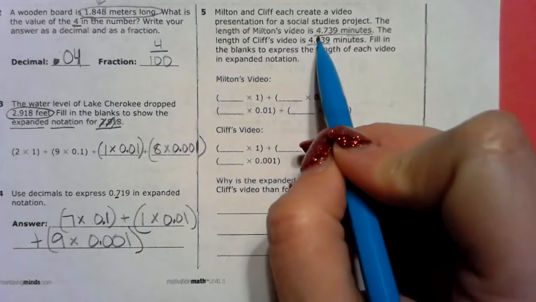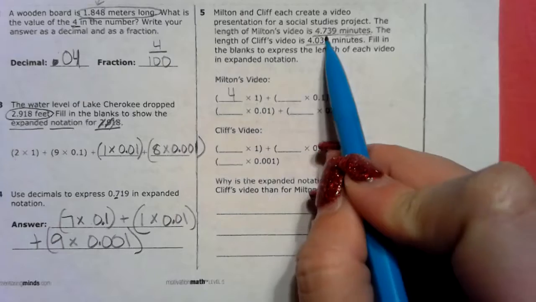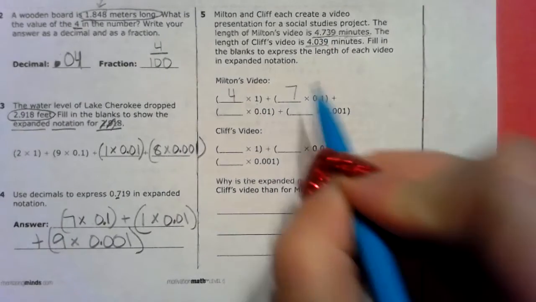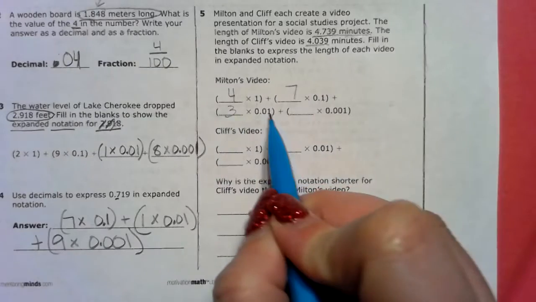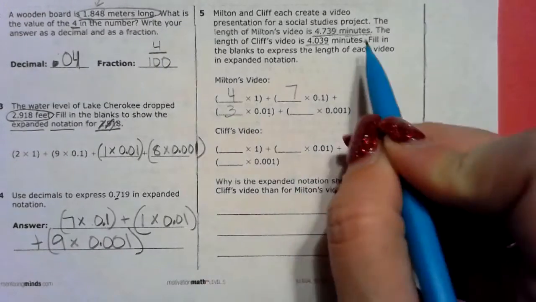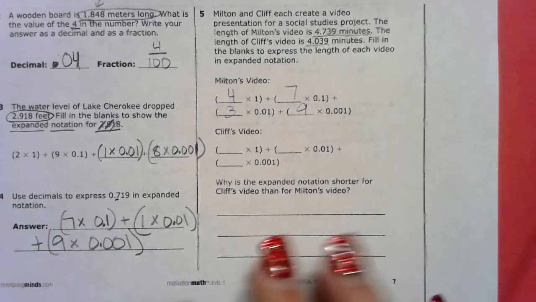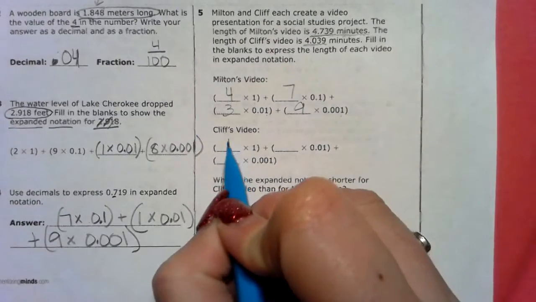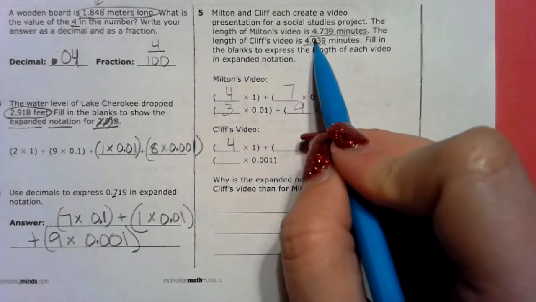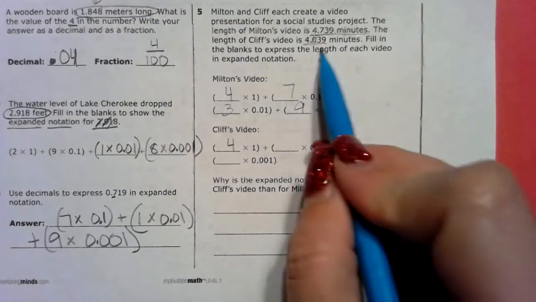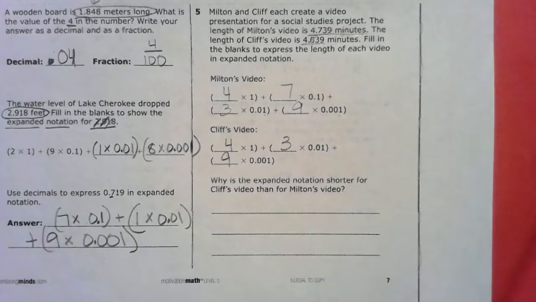So Milton, I have a 4 in the ones place. I have a 7 in the tenths place. I have a 3 in the hundredths place. And I have a 9 in the thousandths place. For Cliff's video, we have a 4 in the ones place. We have nothing in the tenths, so we're skipping that tenths place. We have a 3 in the hundredths and a 9 in the thousandths.